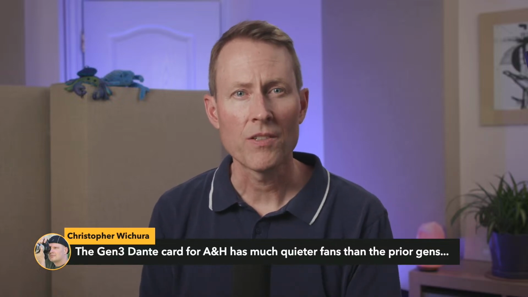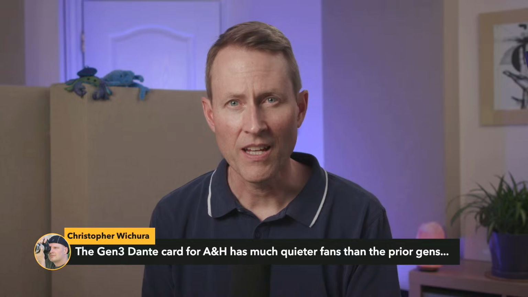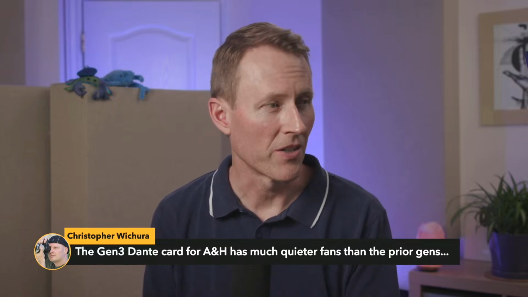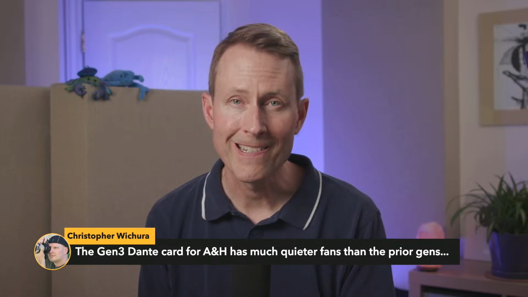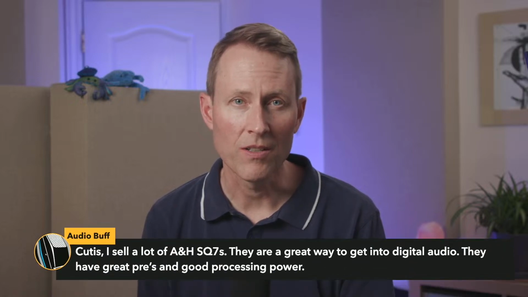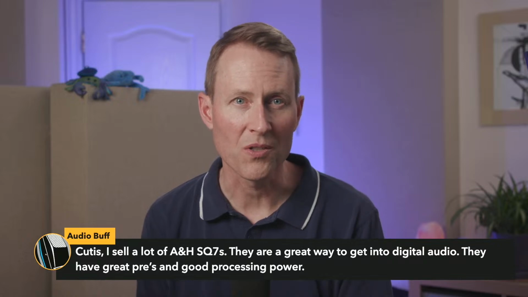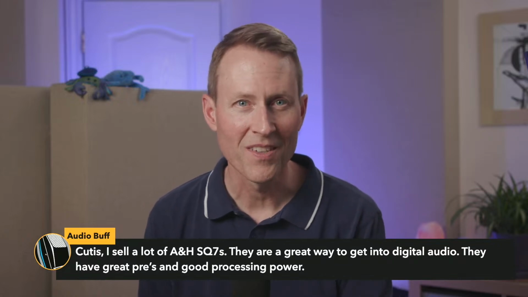All right, Christopher says the Gen 3 Dante cards for Allen and Heath have much quieter fans than the prior gens. I don't remember if mine's 2 or 3, second or third gen. Can't remember. It's not ridiculously loud. It's just more noise than we have in this space normally.